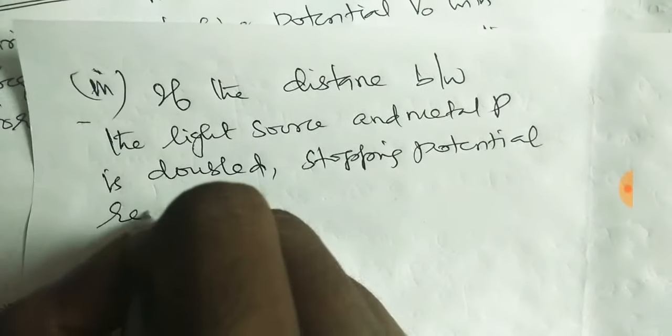Third solution: if the distance between the light source and metal P is doubled, stopping potential remains unaffected. I'll tell you why.